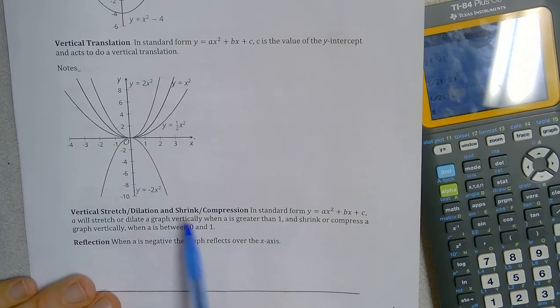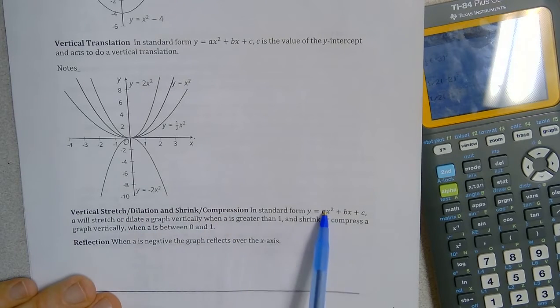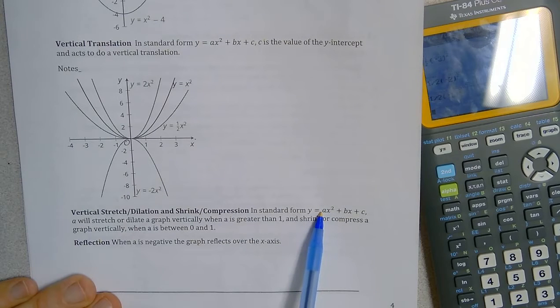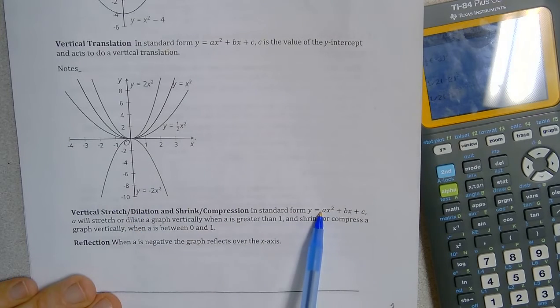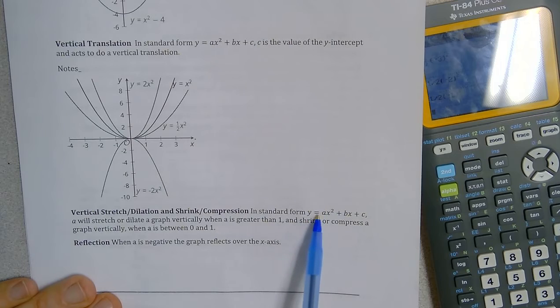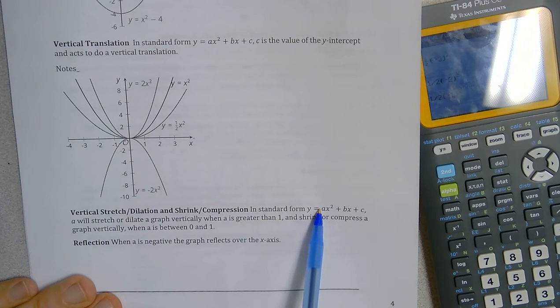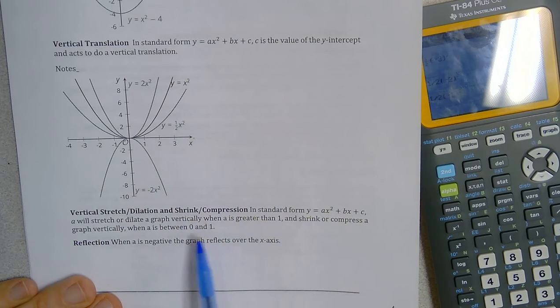And then we have a couple things, a vertical stretch or dilation, and a vertical shrink or compression. So A right here is what does your stretch or dilation or shrink or compression. When A is bigger than 1, it makes the graph more narrow or does a stretch. If A is a fraction between 0 and 1, it does a shrink or compression. And then if A is negative, it does a reflection.